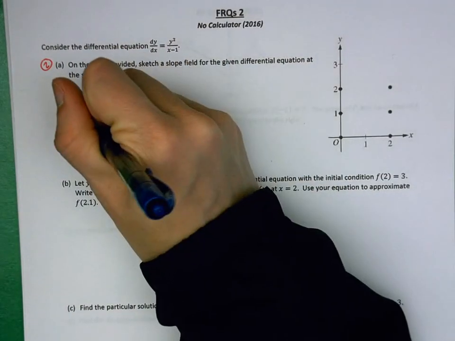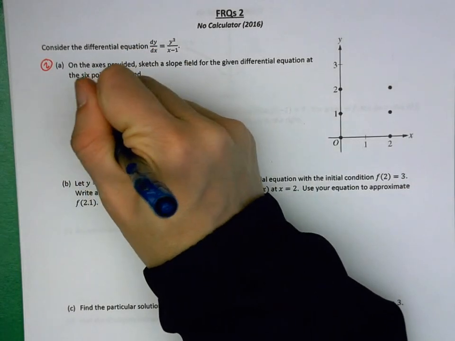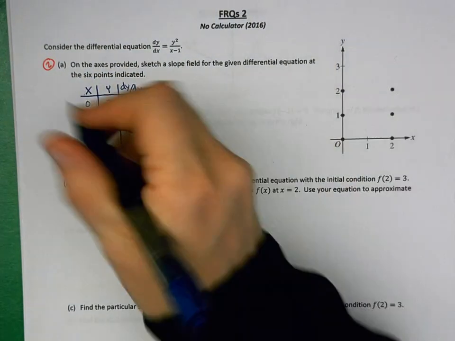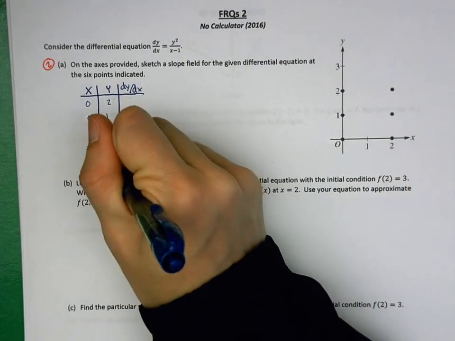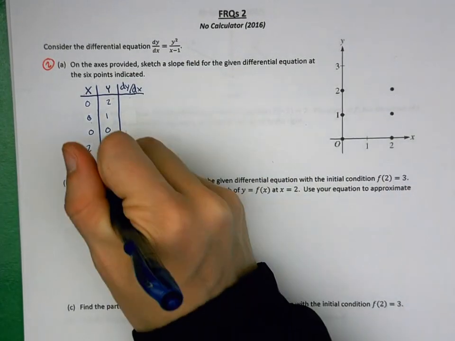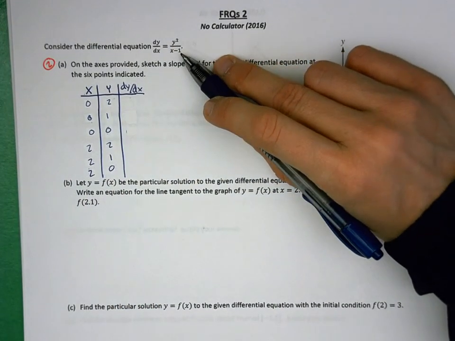(0, 1), and (0, 0), and then (2, 2), (2, 1), and (2, 0). And then we're plugging each of those points into our y squared over x minus 1.